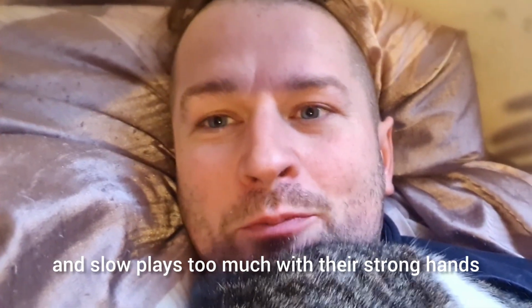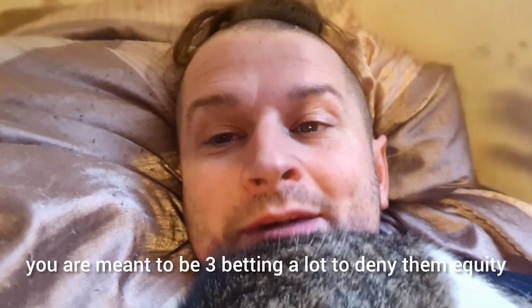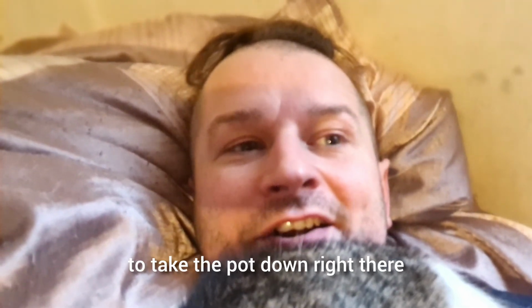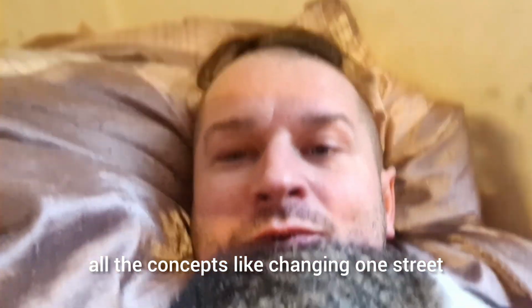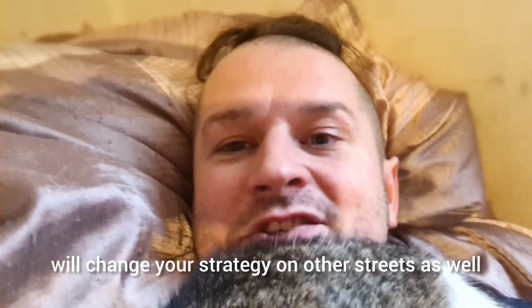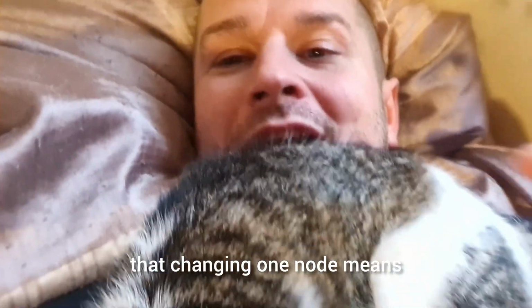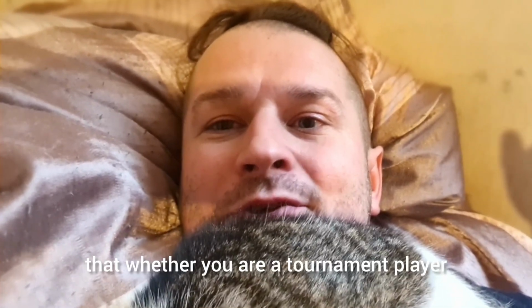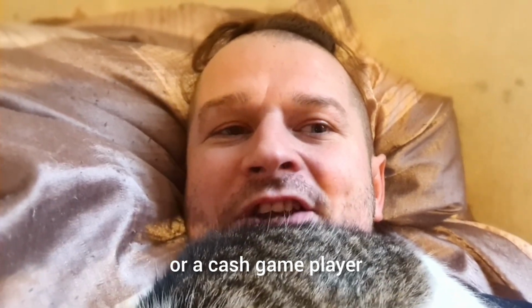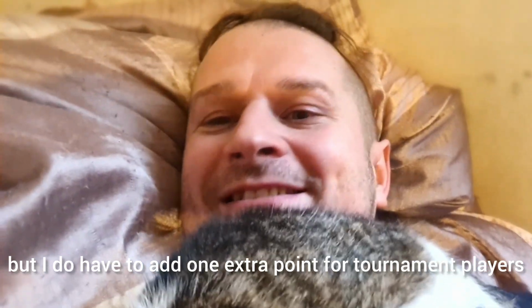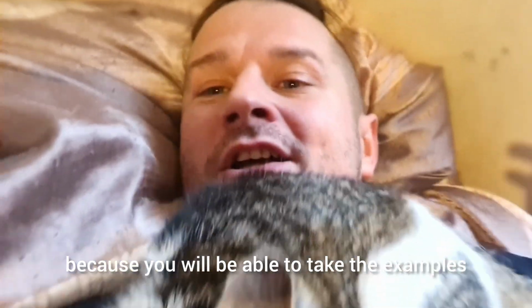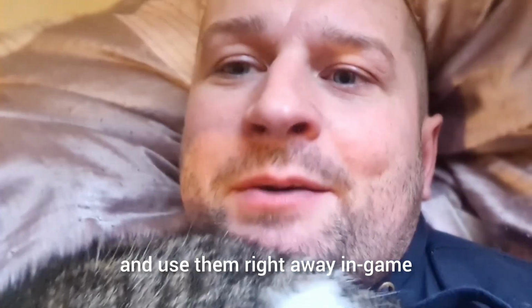If someone, for example, check raises only weak hands and slow plays too much with their strong hands, you are meant to be free betting a lot, to deny them equity, to take the pot down right there. All the concepts like changing one street will change your strategy on other streets as well. That changing one node means that you have to exploit the other one. You will definitely benefit from that, whether you are a tournament player or a cash game player. But I do have to add one extra point for tournament players, because you will be able to take the examples and use them right away in game.